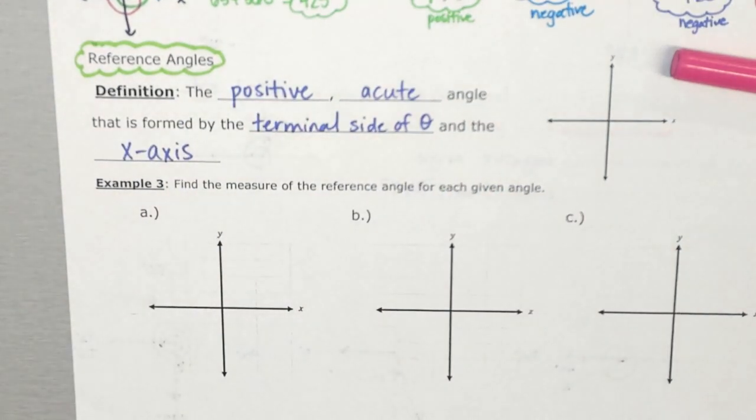Okay, so it's the positive acute angle that is formed by the terminal side of theta and the x-axis.